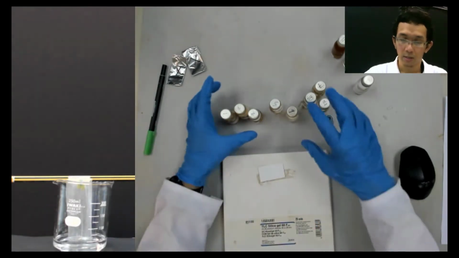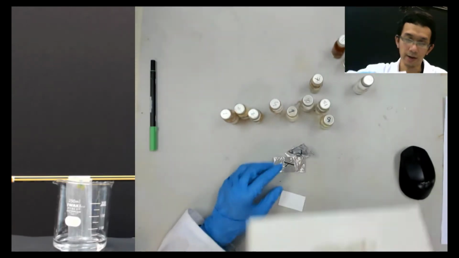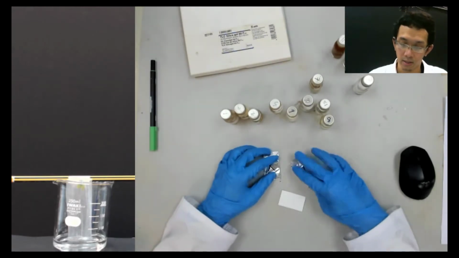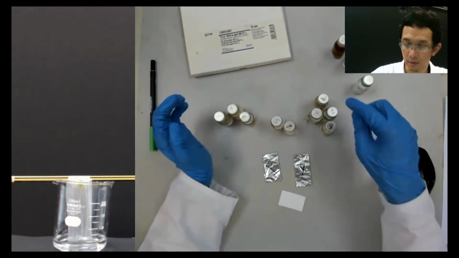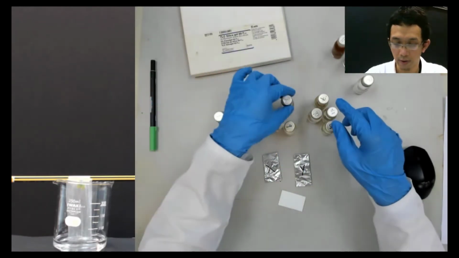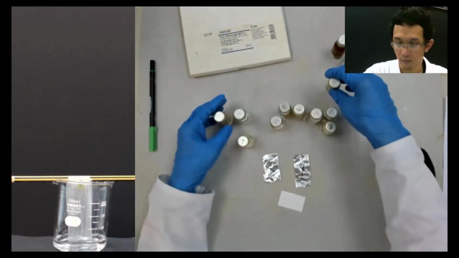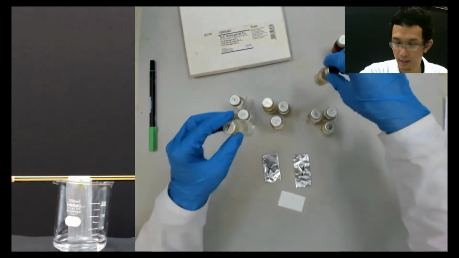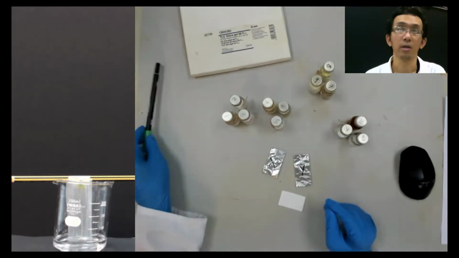Now you have two unknowns here, X and Y. I need to organize first.